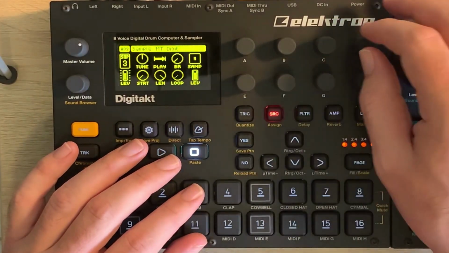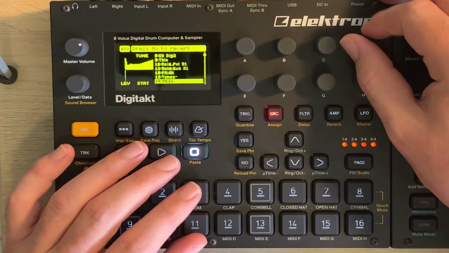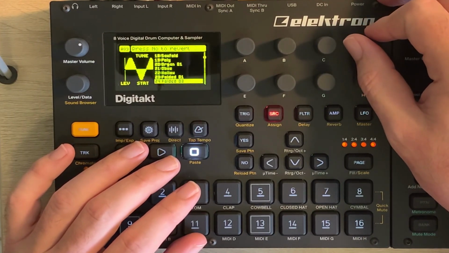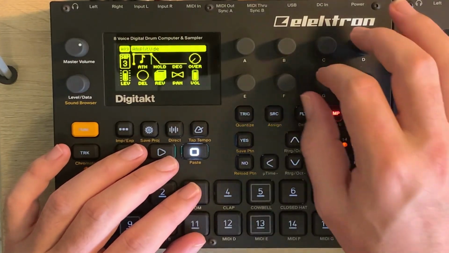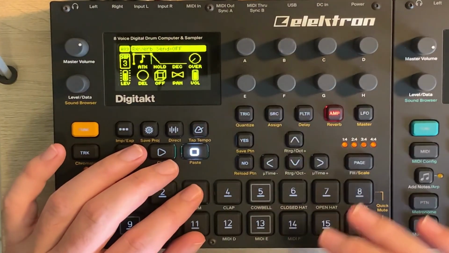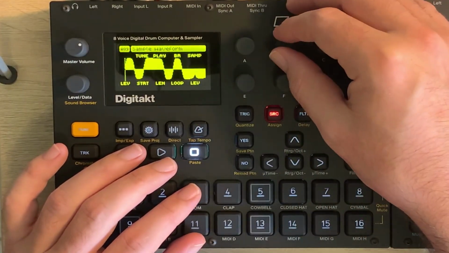Track 3. I don't know, hollow. I'll get rid of the reverb for now. Again, loop it.